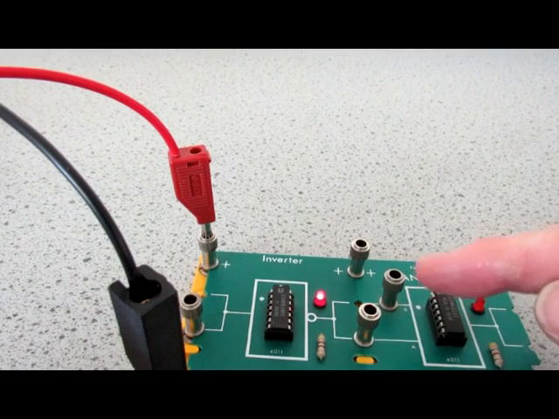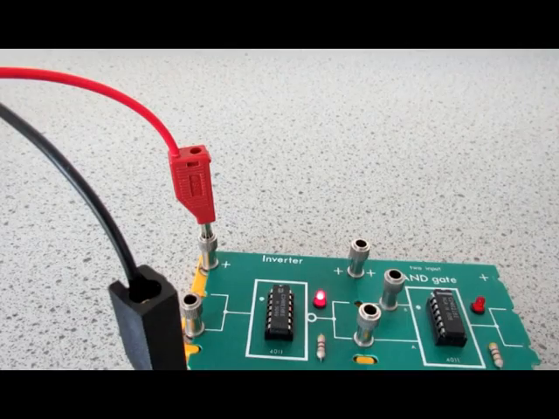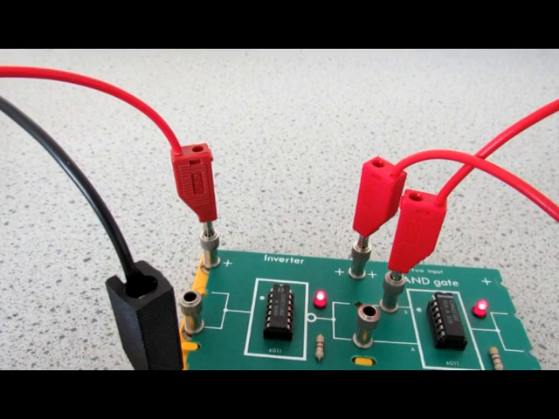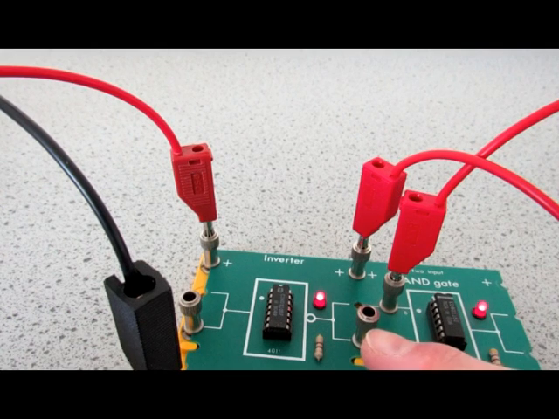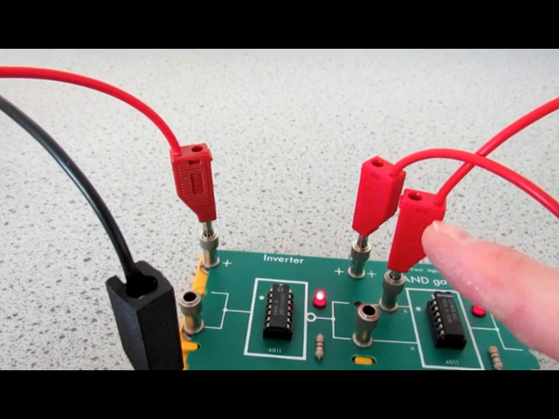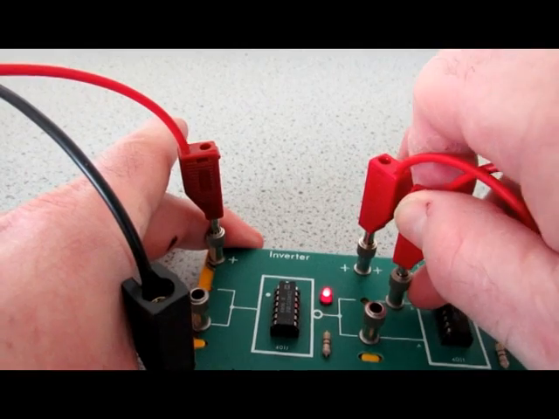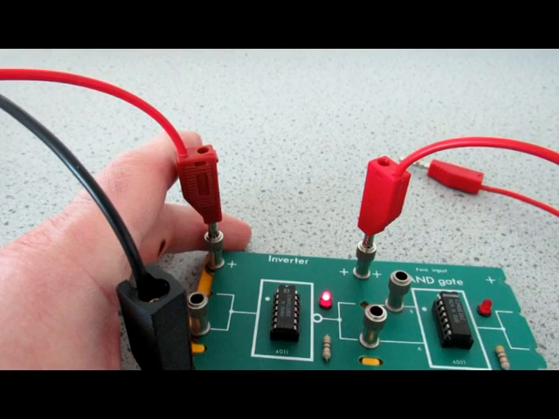So to get the AND gate to work, I have to connect this terminal to a high voltage. And now you can see that the LED comes on, which tells me the AND gate is now acting like a closed switch completely. I've got an input here which is high from the inverter, and an input here which is high from the positive rail at the top, which means I get an output. If I take the red wire out, the AND gate goes off.